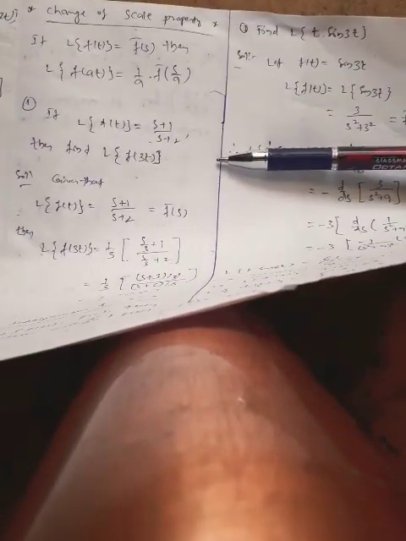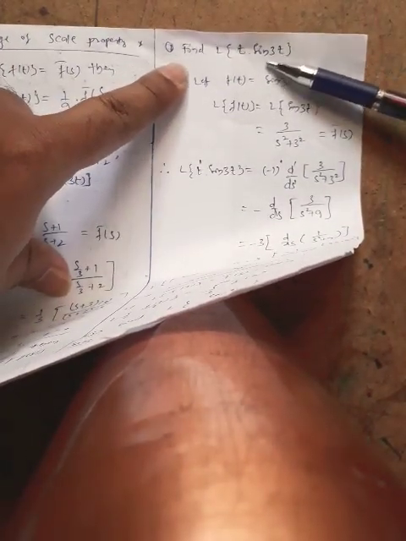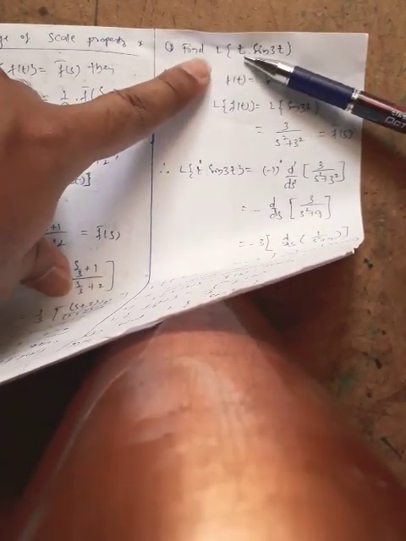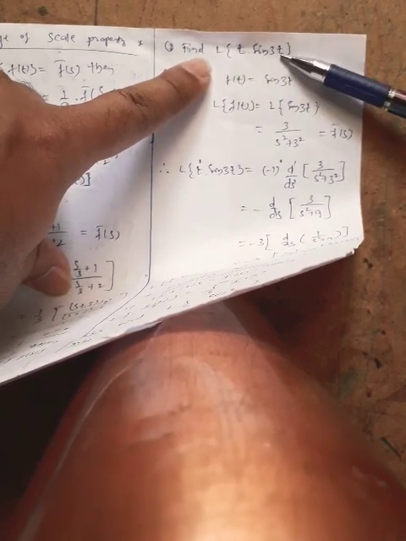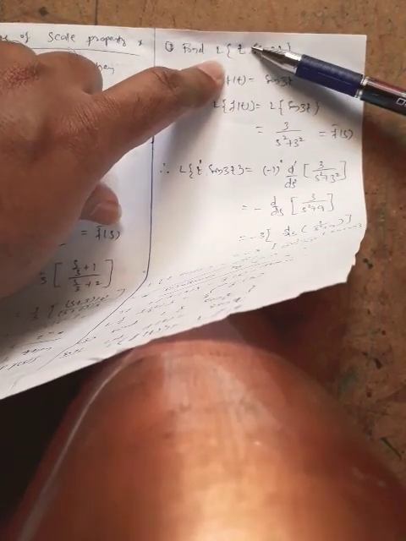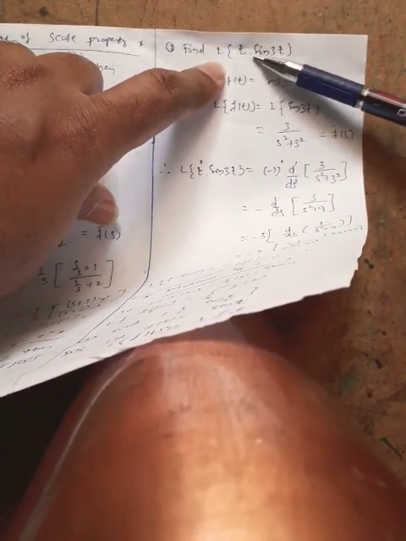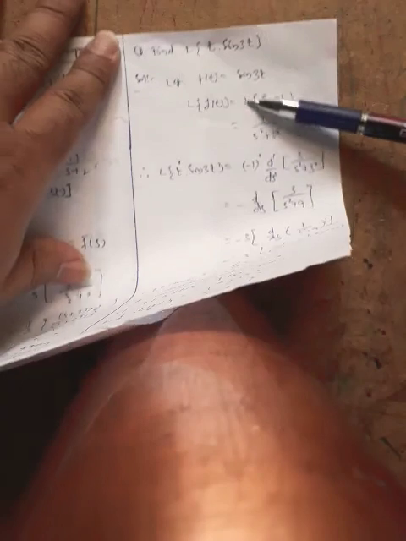Yes, find L of t into sin 3t. We don't have a formula for the multiplication of t and sin 3t. We have only the L of sin 3t formula and the L of t power n formula. But if both are in multiplication, here the multiplication by t power n formula will take place. You have to observe that.